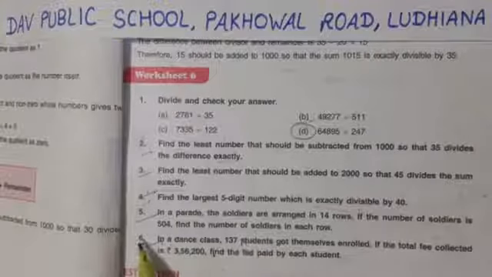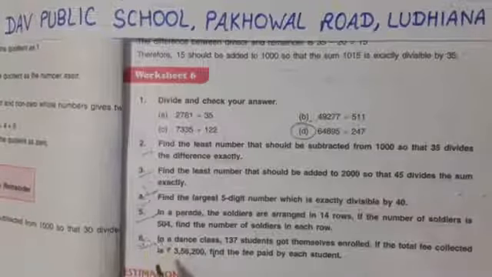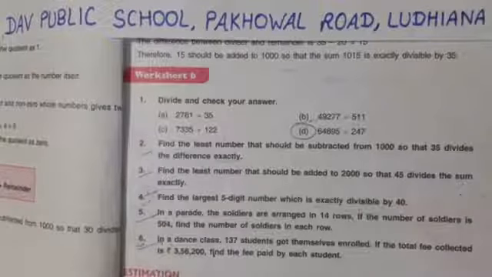So this question you will try yourself. Alright. Now we have completed worksheet 6 of chapter 1. I hope you have understood all the questions very well.